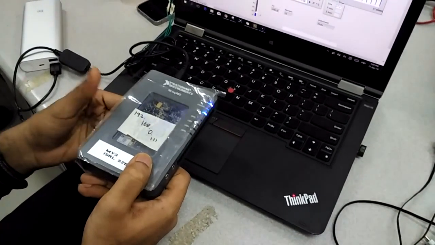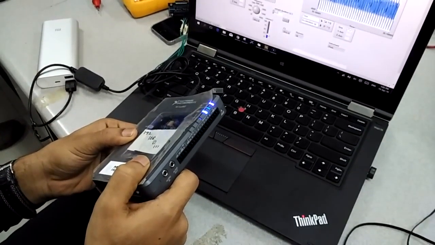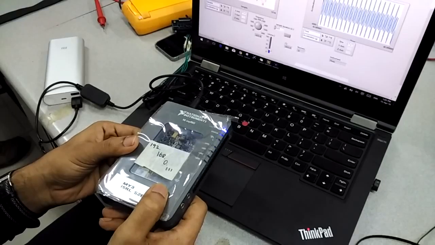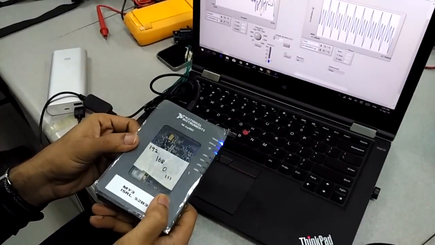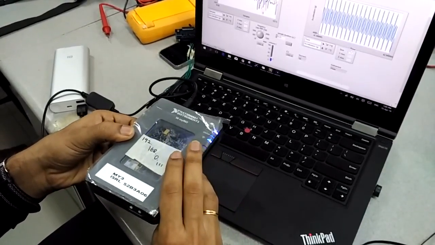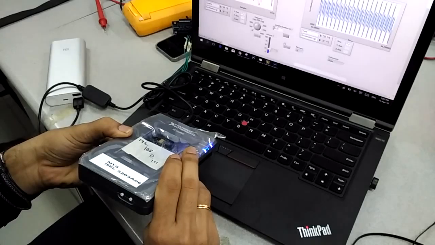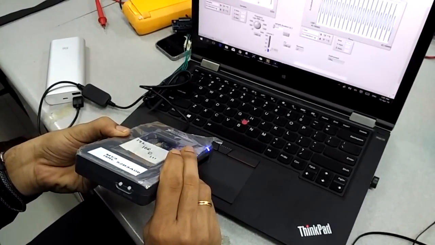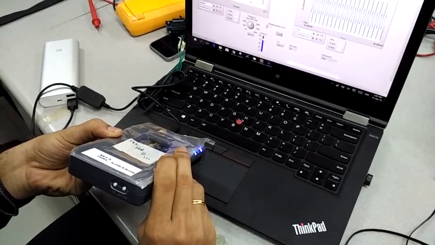First, I'm changing the frequency for the flute. Now I'm changing the instrument for the same frequency. This is oboe. As you can see, the frequency value was the same.